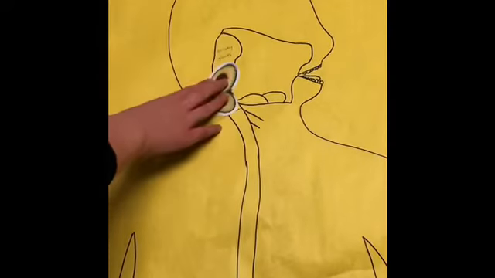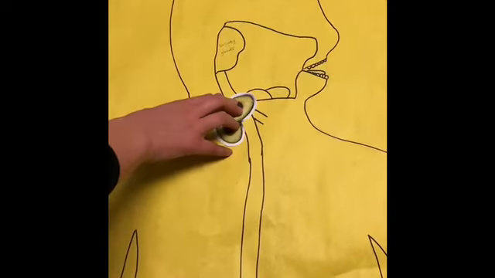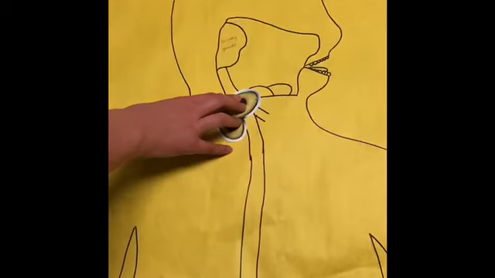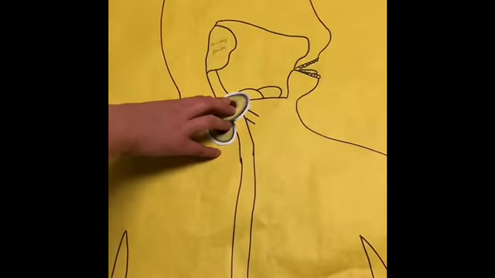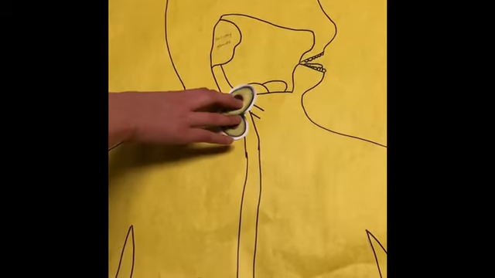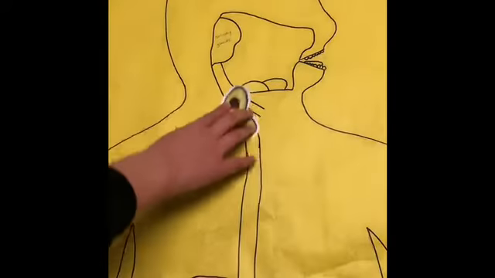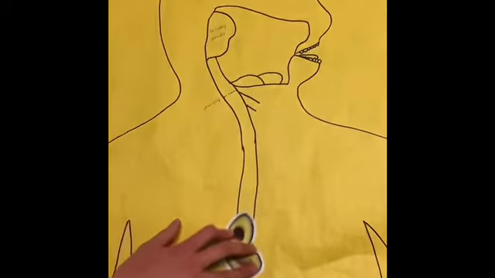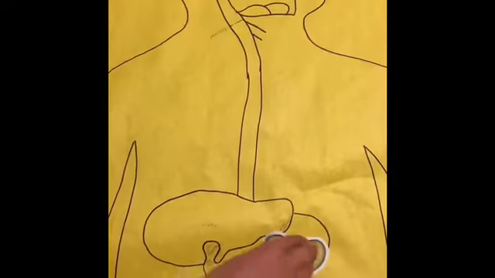Avocado, being food, travels down the esophagus with the help of peristalsis. Peristalsis is a wave-like muscle motion that helps move food down the esophagus. Peristalsis occurs in every type of digestion. So food then keeps traveling down the esophagus through the cardiac sphincter into the stomach.